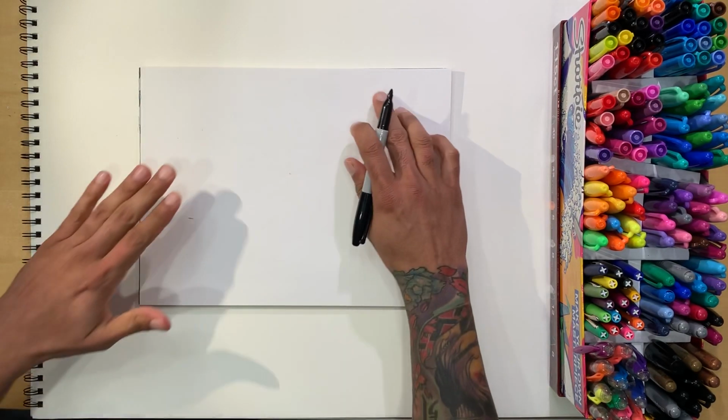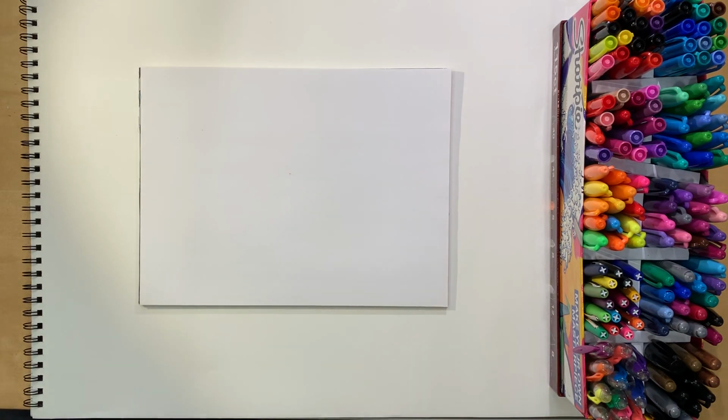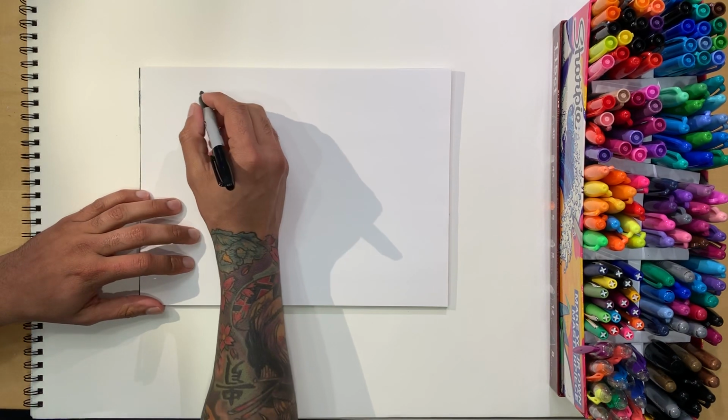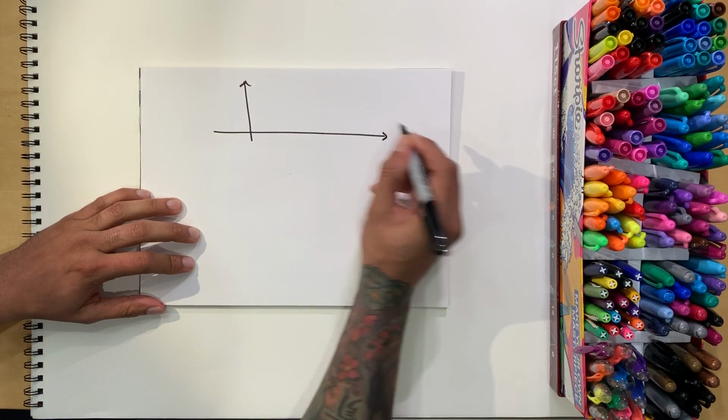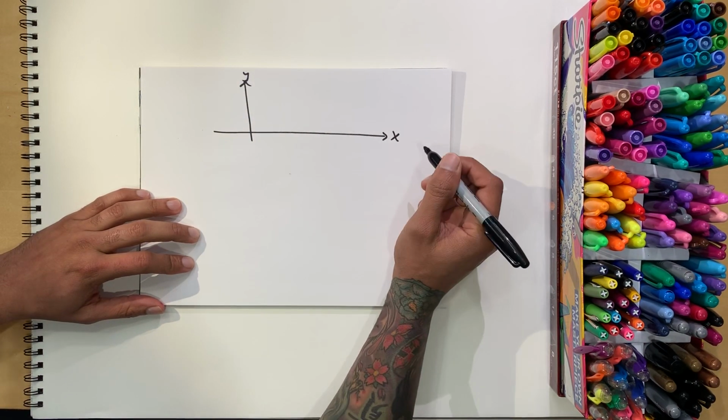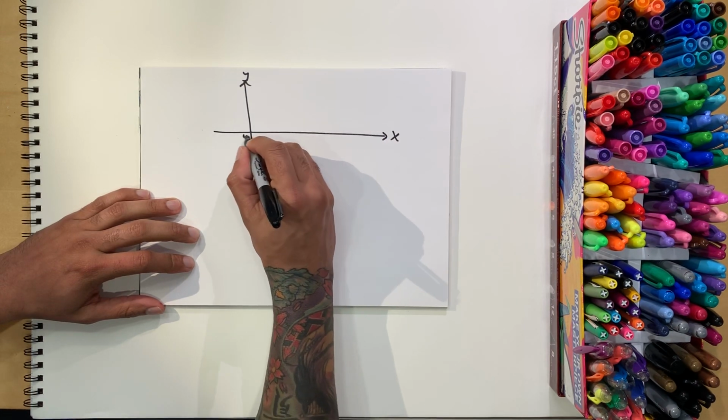So in this video, I want to derive the range equation for a projectile motion using the kinematic equations. All right, so let's start off with a picture of what we're going to be talking about. So we got y, x, right, and this is 0.